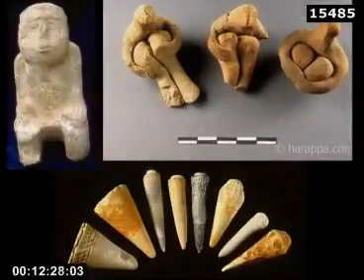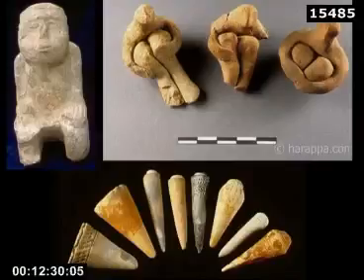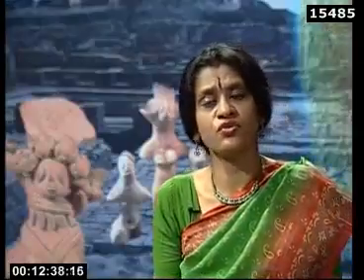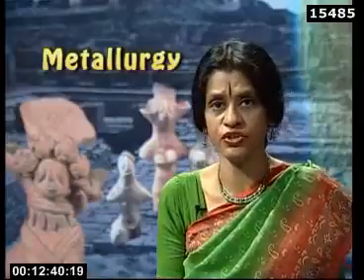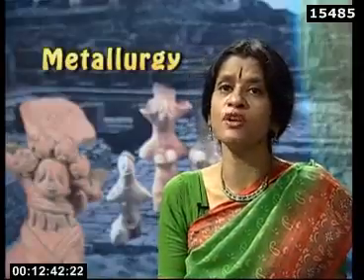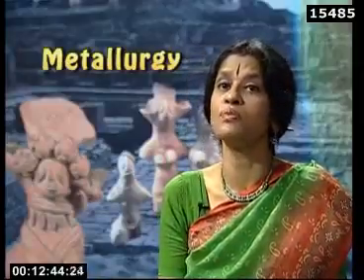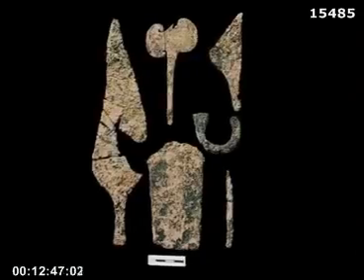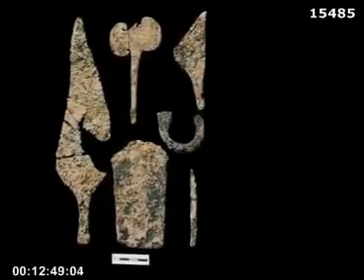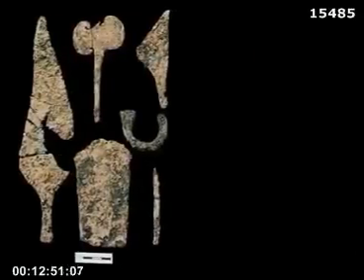Now, I will be talking about some of the principal craft and technological systems of the Harappans, and the first important aspect that I would like to talk about is, of course, metallurgy. In metallurgy, copper and copper alloys form the most dominant part. Now, there are several tangible indicators from which we can talk about this.